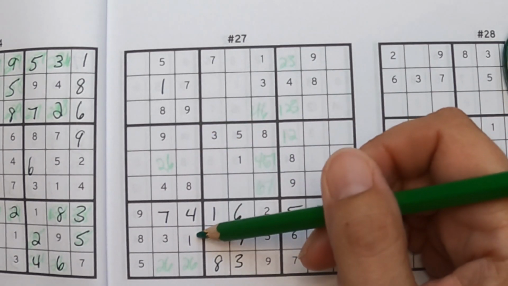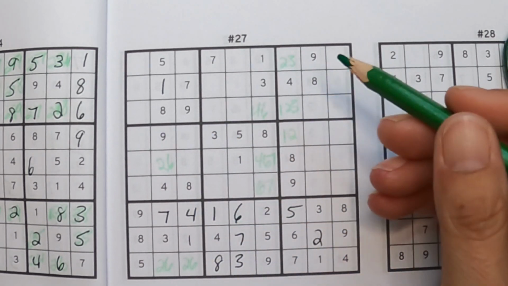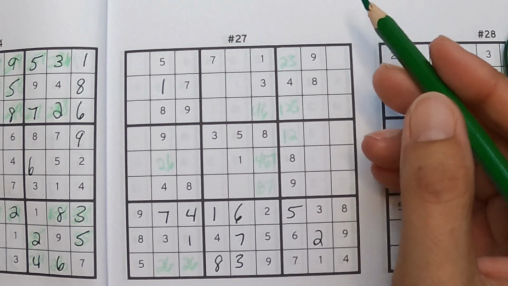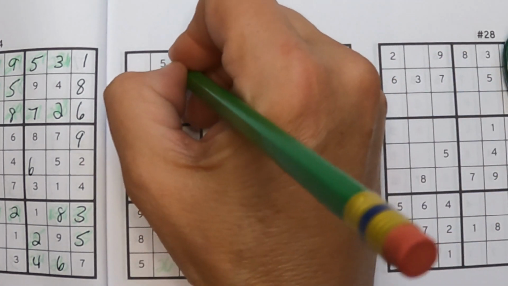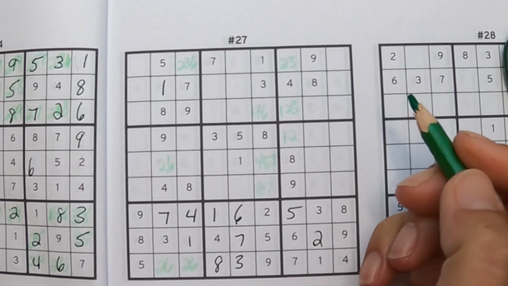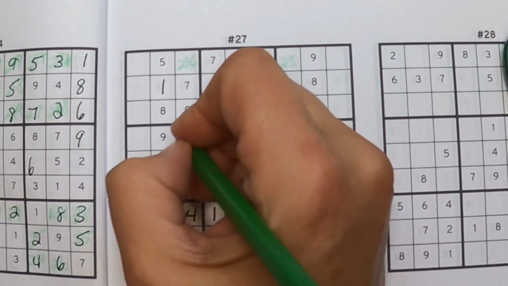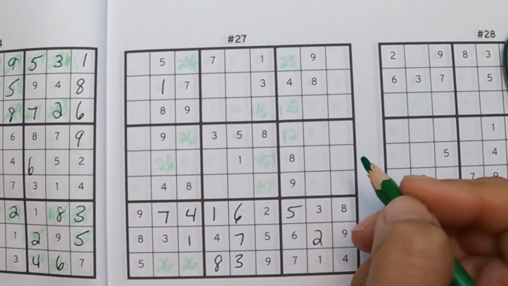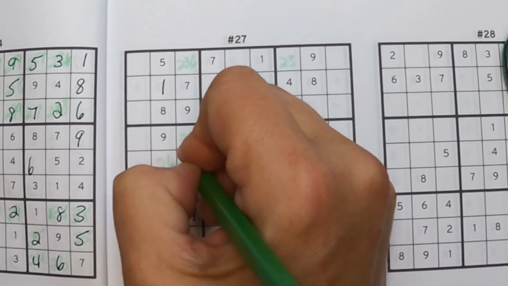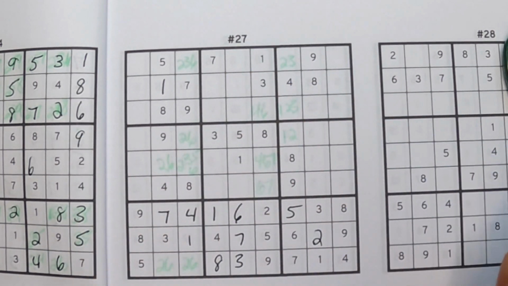For this column, we're missing 2, 3, 5, and 6. We've got a 5 here, so 2, 3, 6. 3 and 5 here, so 2, 6. And no help here. 2, 3, 5, 6.